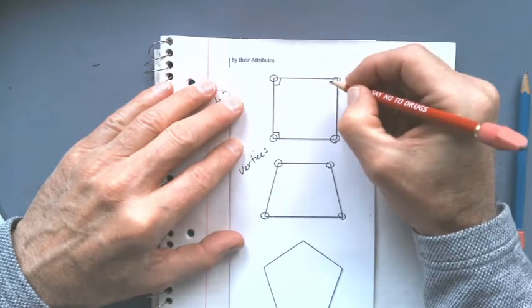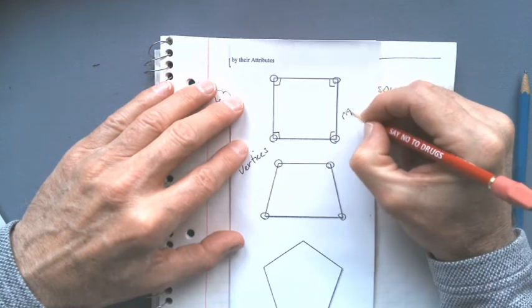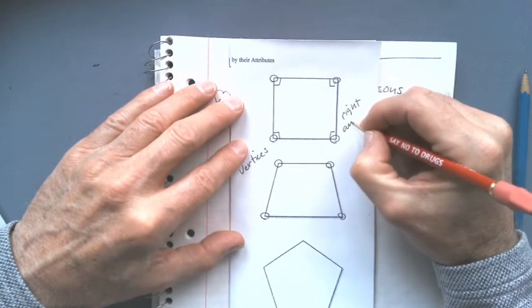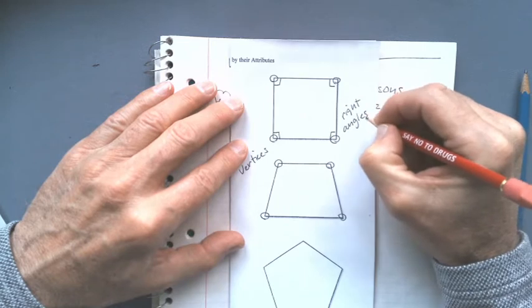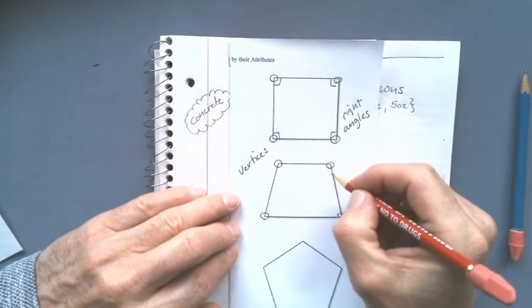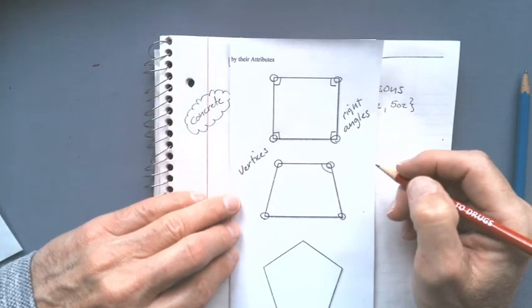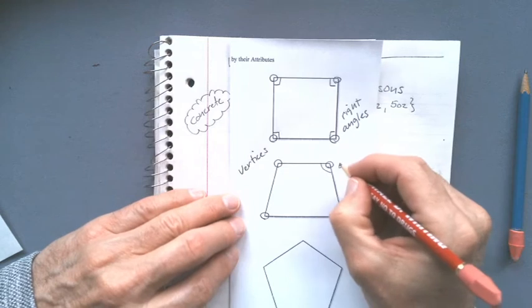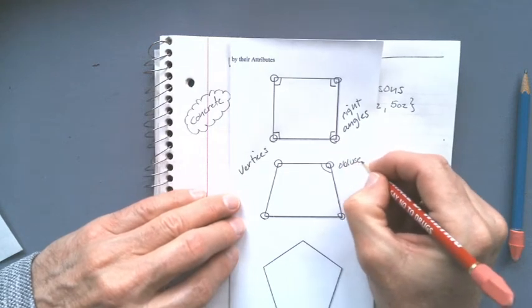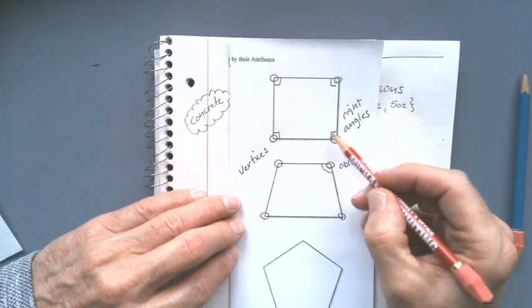These angles are called right angles. This angle here, if you remember from 3rd grade, is called obtuse because this measurement is greater than the right angle.